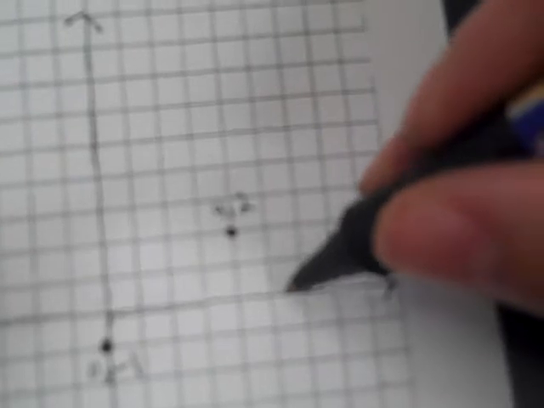Okay. (4, 2). I go 1, 2, 3, 4, up 1, 2. So that's (4, 2). (8, 5). I go 1, 2, 3, 4, 5, 6, 7, 8, then 1, 2, 3, 4, 5. And that's (8, 5). Okay, so there's a line.